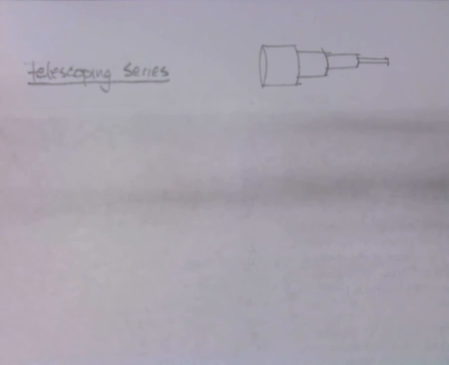Then the second video, we looked specifically at the geometric series and the test for the geometric series. In the last video, we looked at the divergence test, and even when the divergence test is inconclusive, and then what you can do with that and what that means logically. Now we're at the last video here for this section, 11.2, the telescoping series.